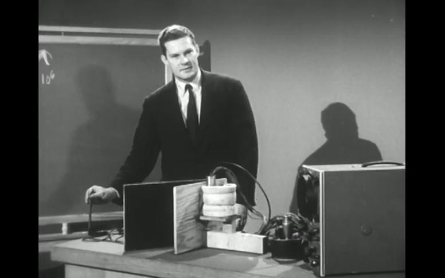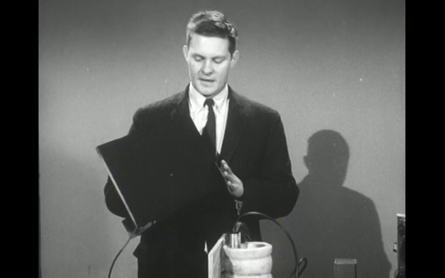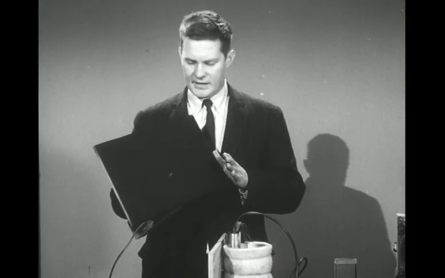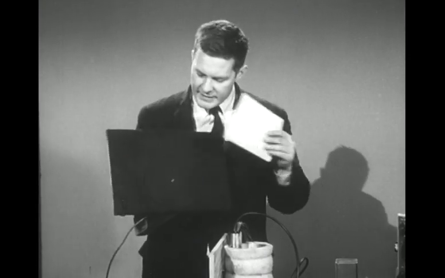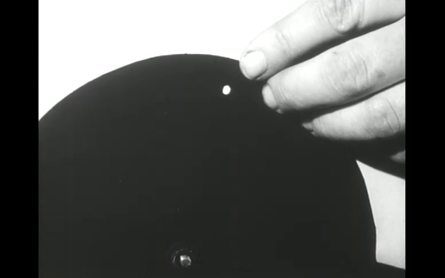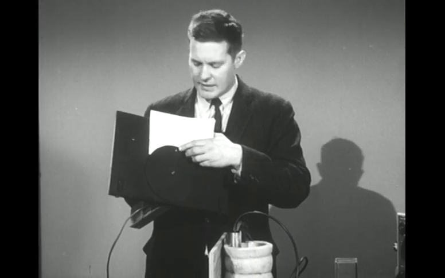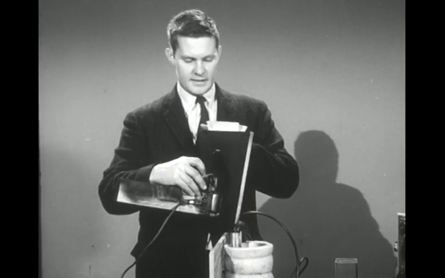Here's our light source. And here is a shutter which plays the same part in our experiment as the gate did in our illustration. It consists of a disc with a hole in it. And every time the disc goes around, this hole lines up with a hole in this plate and lets light through. The disc is driven by an electric motor that you see here.